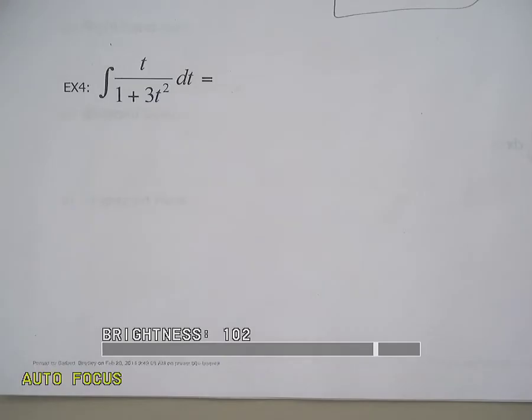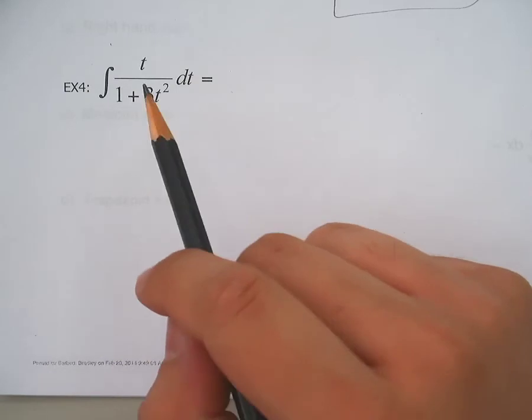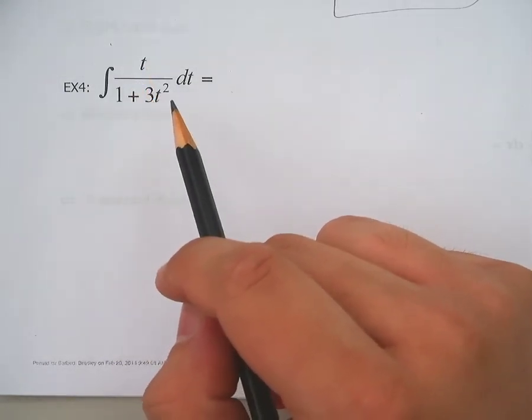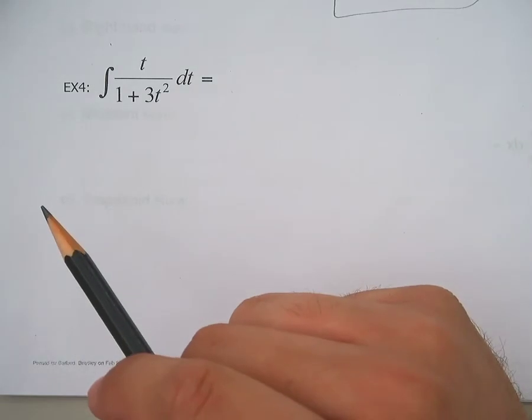Little better. Okay. The integral of t over 1 plus 3t squared dt.